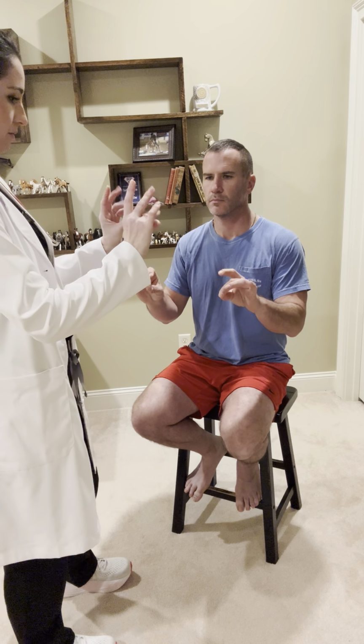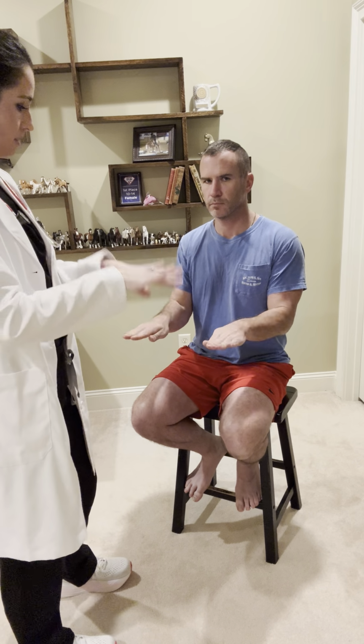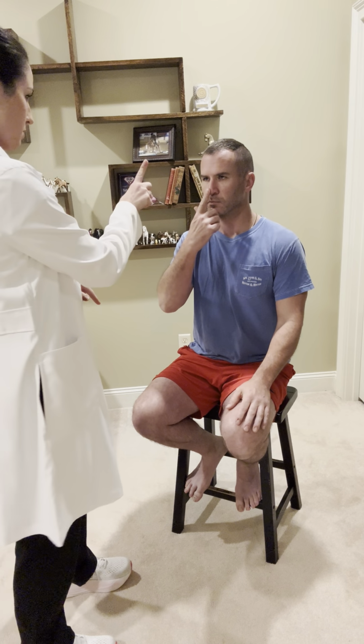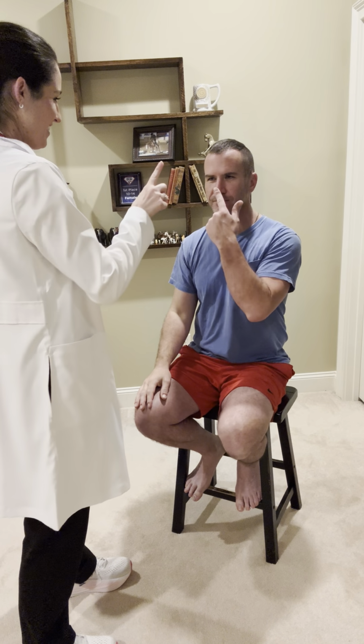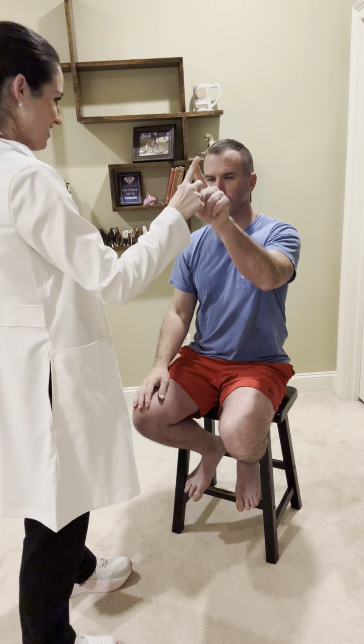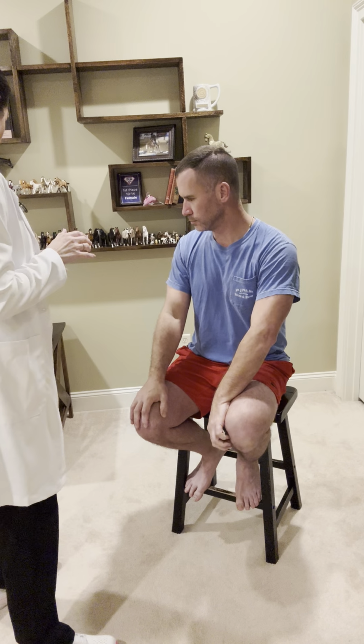So next we're going to test some cerebellar coordination with 3 movements. We've got finger opposition, do this, back and forth, okay? Hand flip-flop, so do this, back and forth, okay? And then nose to finger, so take your right hand, touch your nose, touch my finger, back and forth. Okay. And then left hand. Okay. All right.